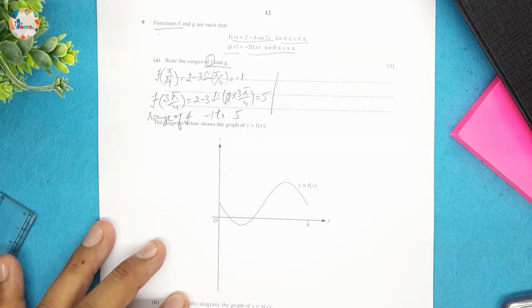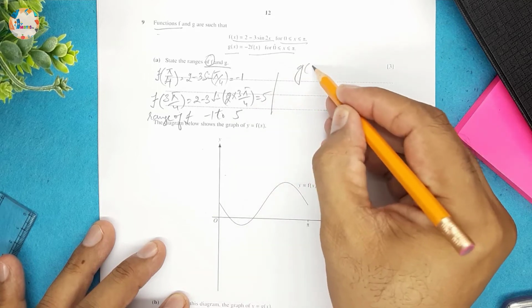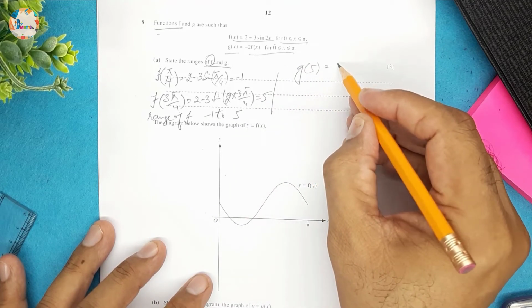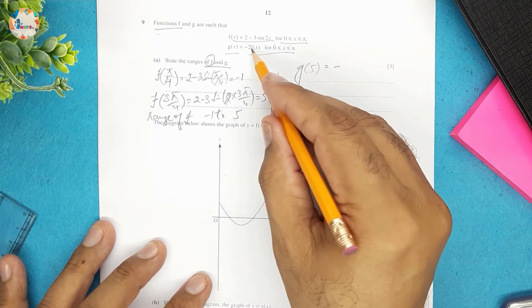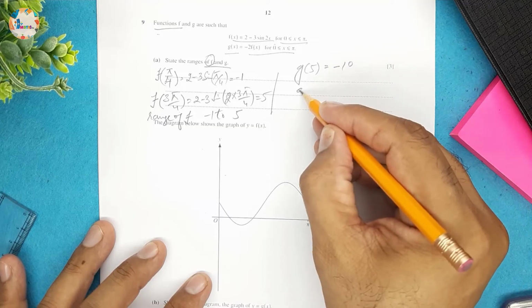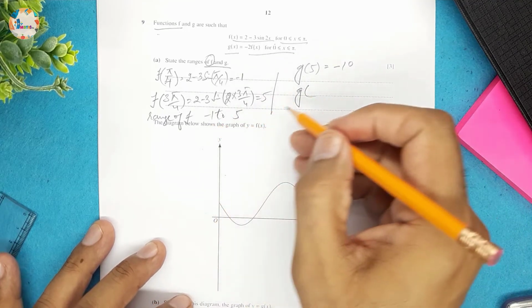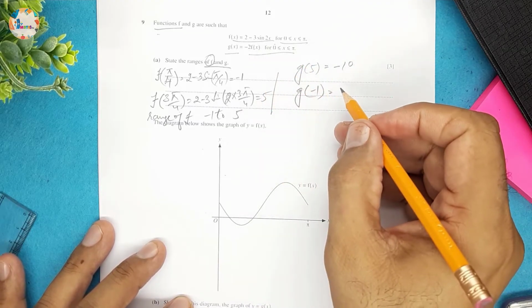And now we can find the range for g as well. For g of 5 we will be checking, and that will be equal to minus 2 into 5, so it will be minus 10. And g of minus 1 we can also calculate.